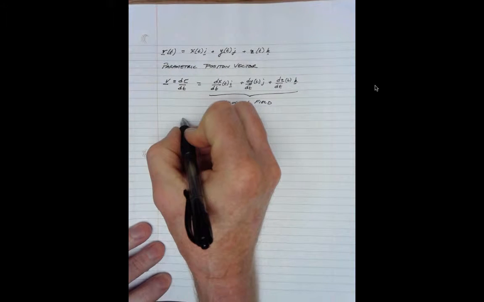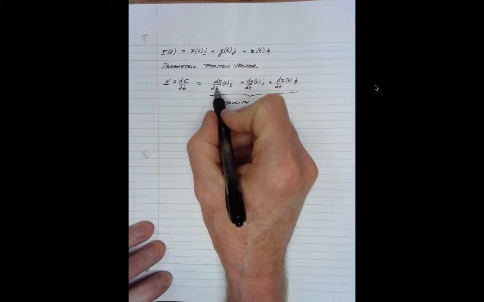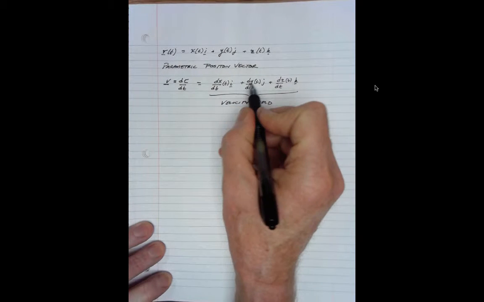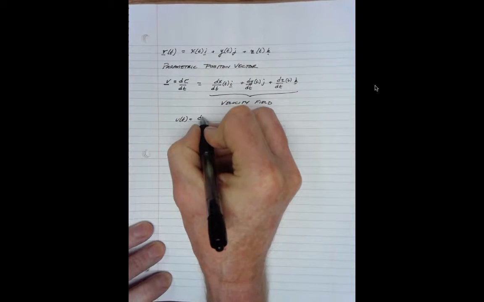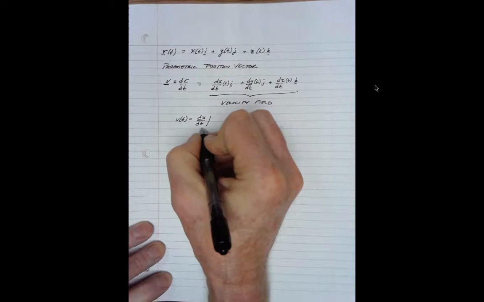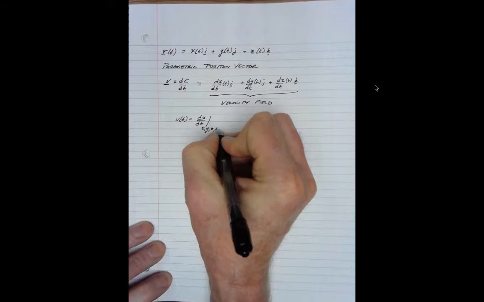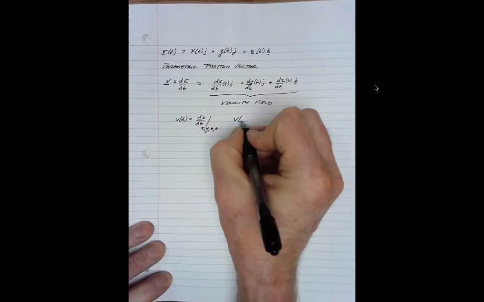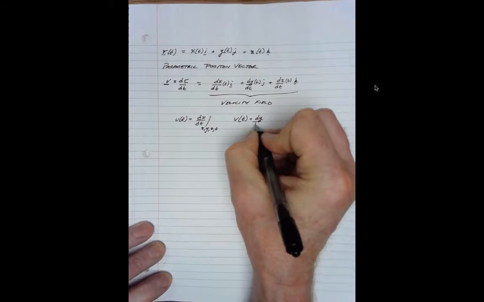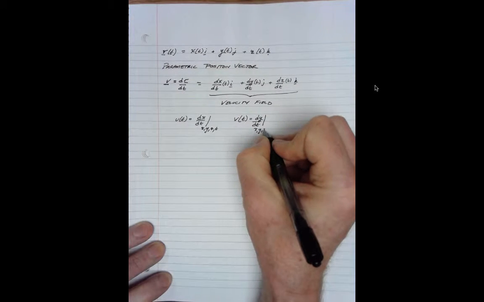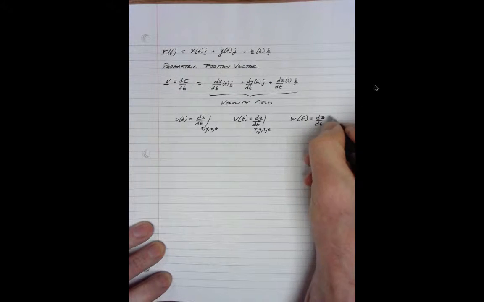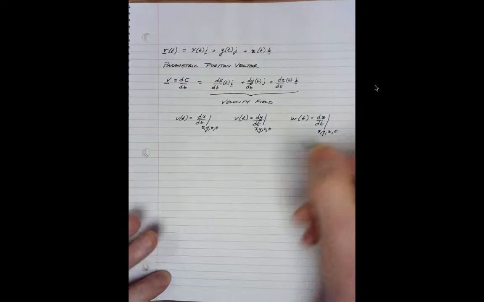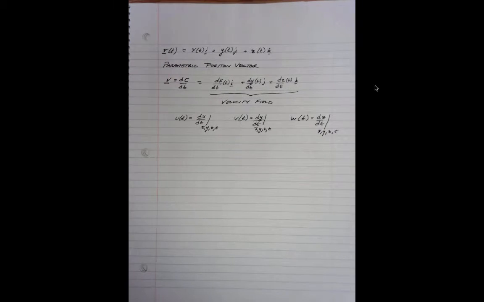Okay, sometimes, well actually most of the time, we substitute the letters u, v, and w for the dx/dt, dy/dt, and dz/dt terms. So u equals dx/dt at x, y, z, and t. v equals dy/dt evaluated at x, y, z, t. And w equals dz/dt at x, y, z, t. Now this is seemingly complicated because it's looking like we're trying to use every letter in the alphabet and a few that haven't been invented yet.